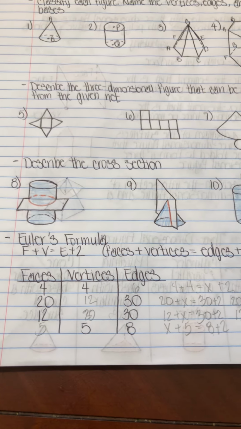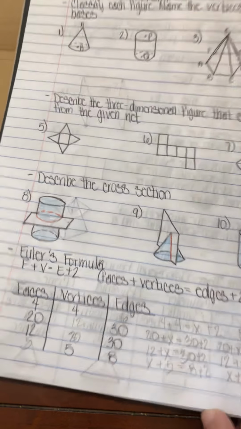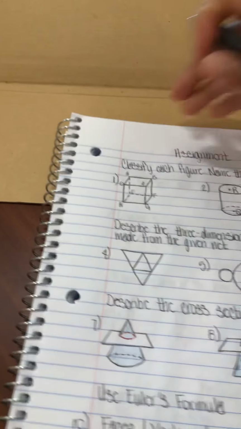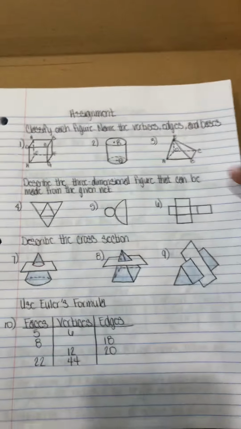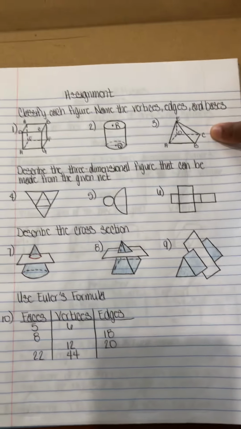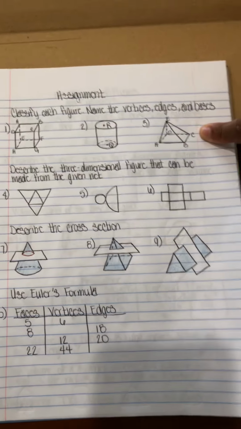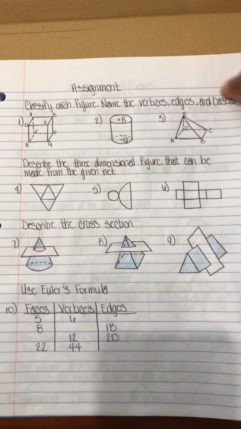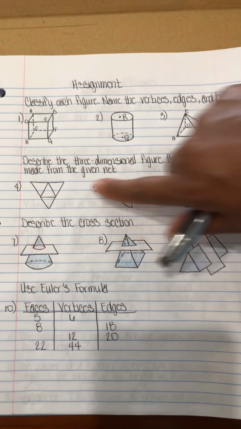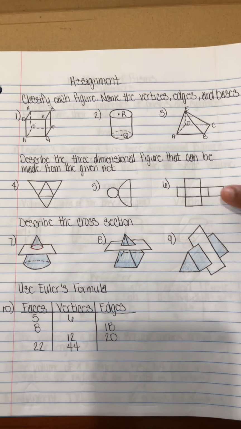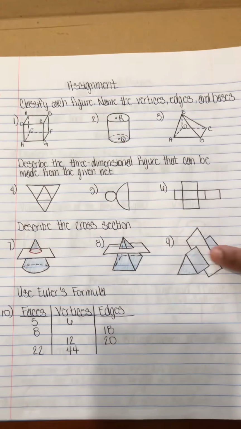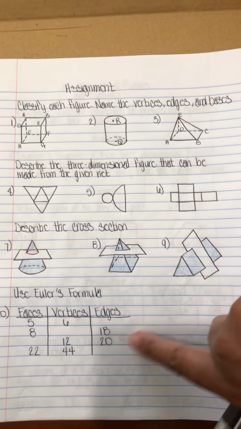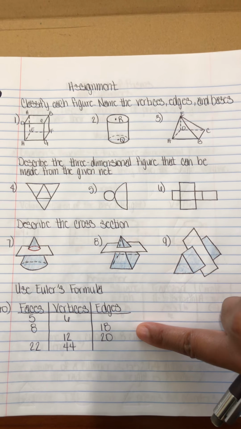And that's my answer. So for today's lesson, for the first 3, all you need to do is classify the figure. In other words, tell me what the name will be. Tell me the vertices, edges, and bases. After that, you need to tell me what net this will be, what the cross section will give you, and then use Euler's formula for the last one.